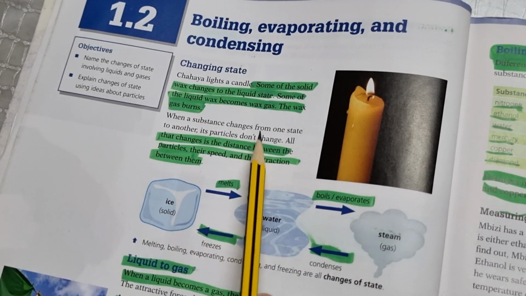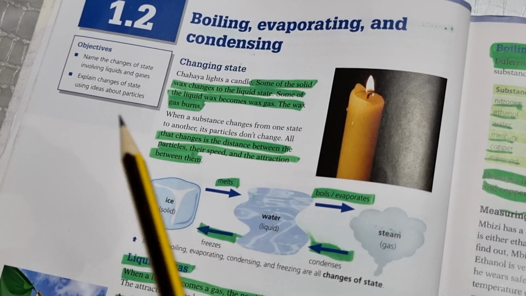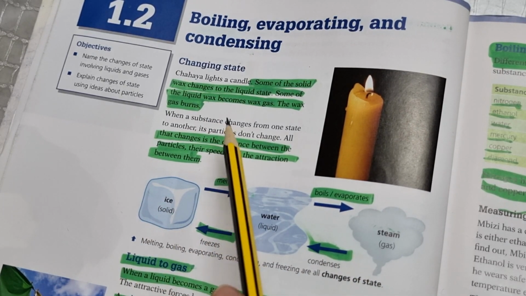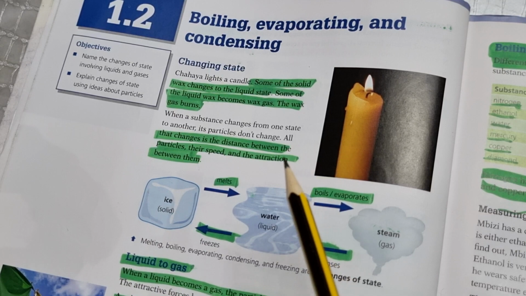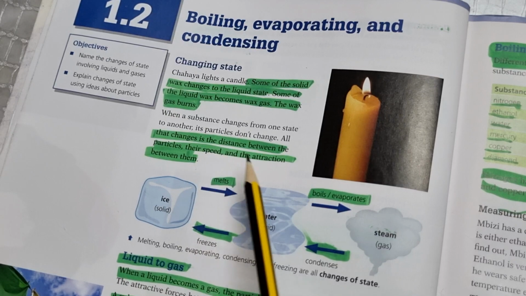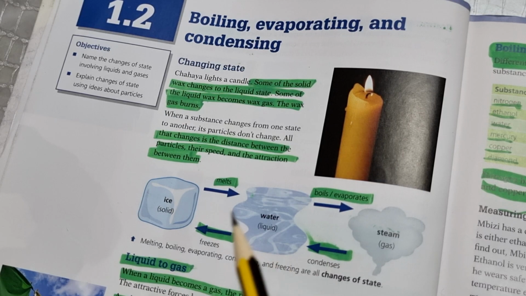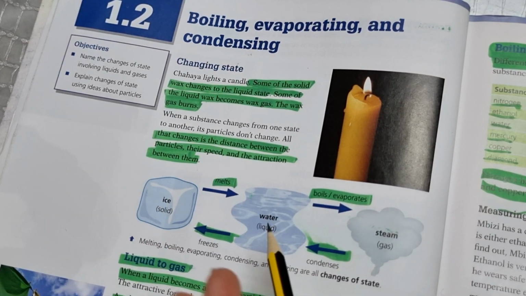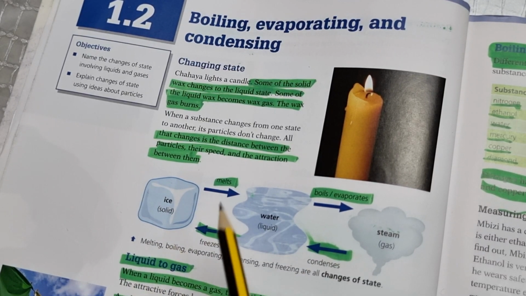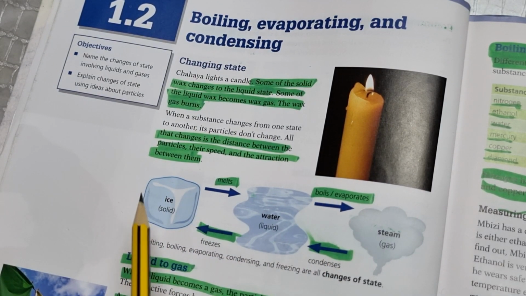When a substance changes from one state to another, its particles do not change. So if we change water to ice or ice to gas, the particles stay the same, okay? All that changes is the distance between the particles, their speed, and the attraction between them. This is a very important paragraph: if you change from one state to another, the particles won't change. The only things that change are the distance between the particles, their speed, and the attraction between them.